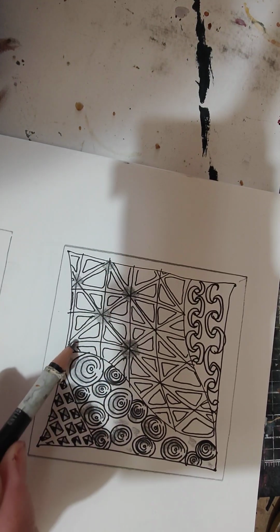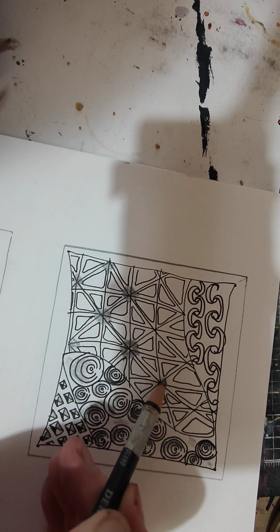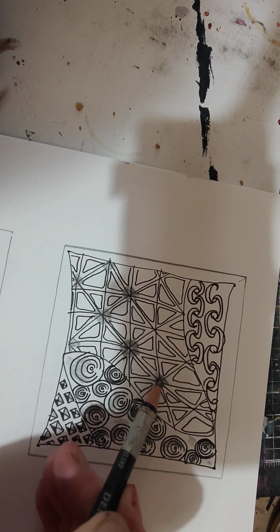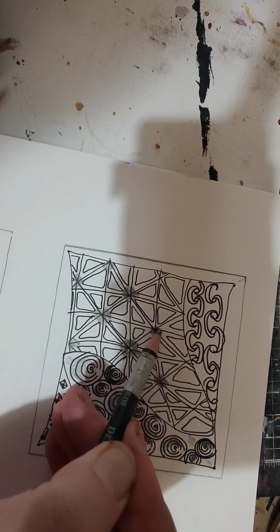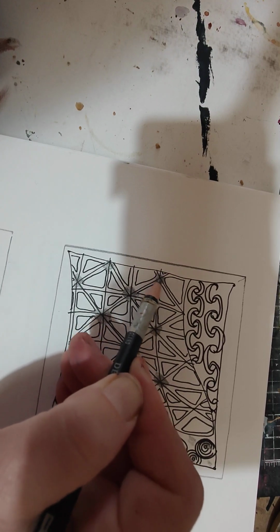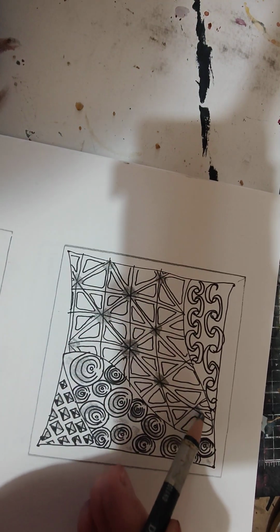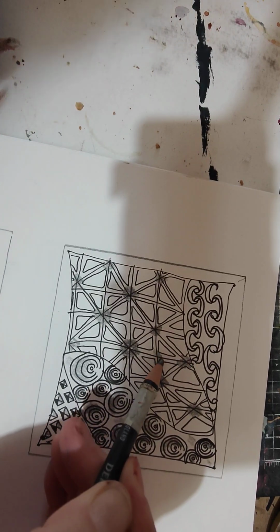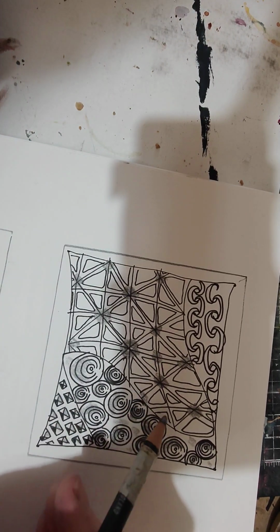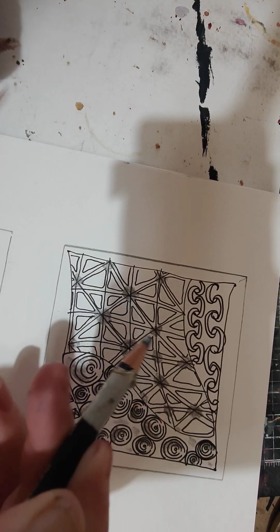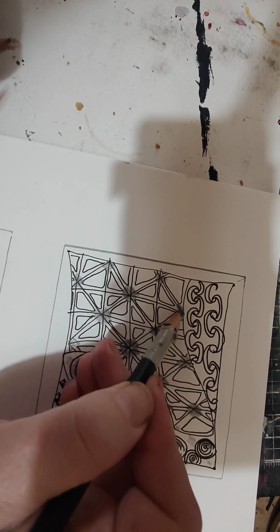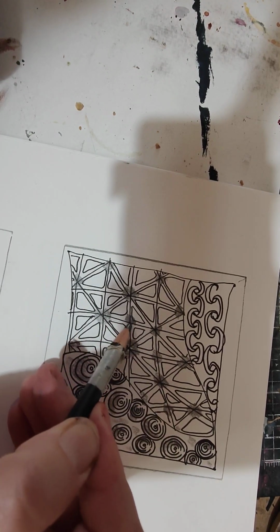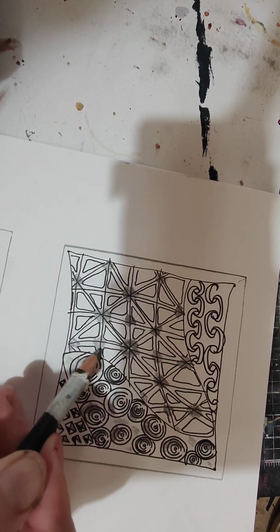So where the triangles join in the middle of each. Where am I missing? I'm not doing this very methodically, am I?